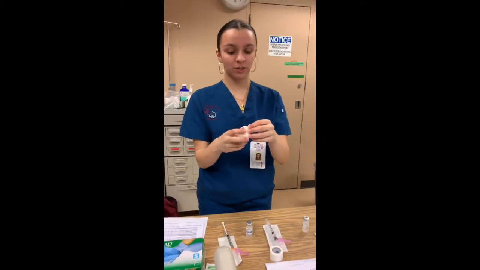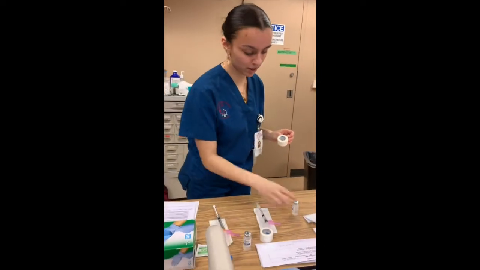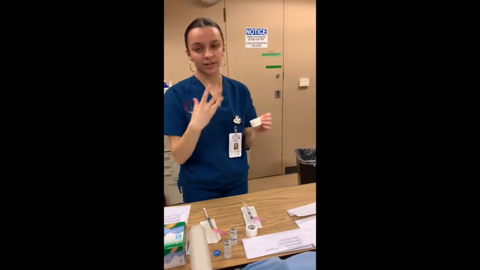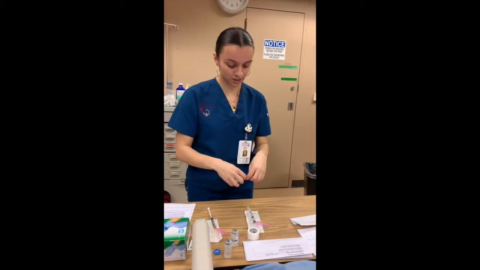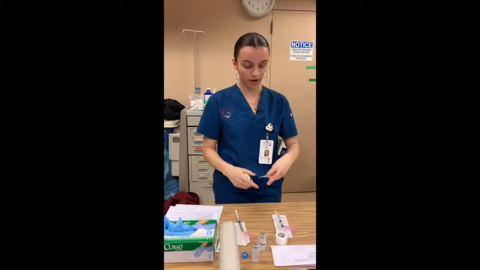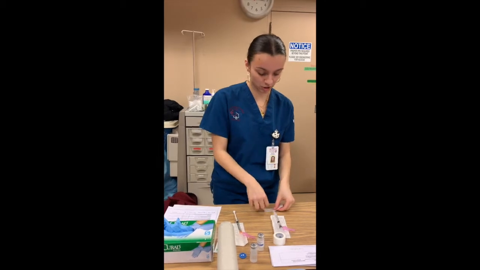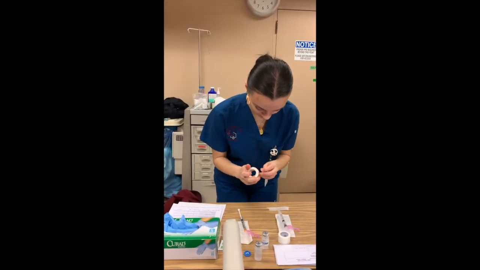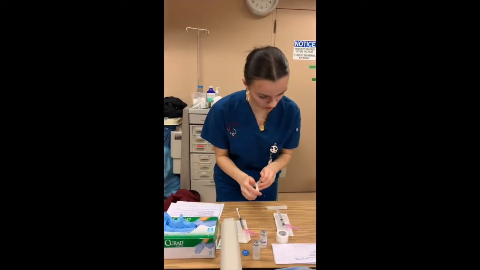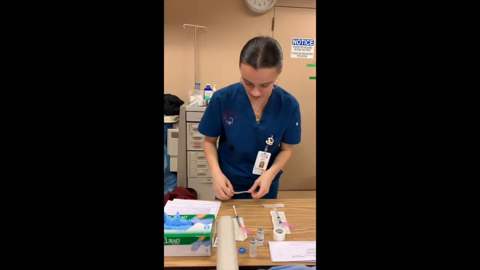Okay, now what I'm going to be doing, I'm just going to be making sure that for identification purposes and for safety measures, just going to be taking a piece of tape for each medication, and I'm going to be writing the name, the drug, and the dose just around that. So what I'm going to be doing first, I'm going to be doing the heparin, which is the subcutaneous.